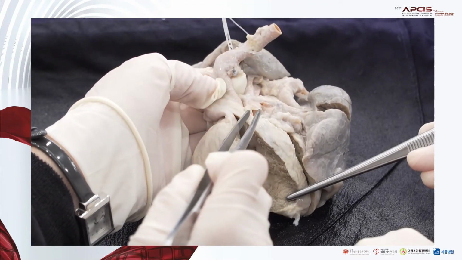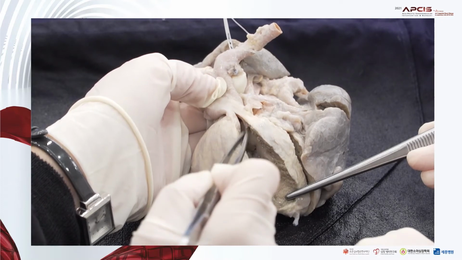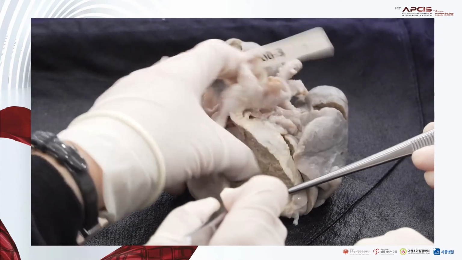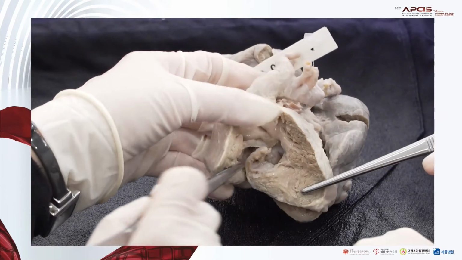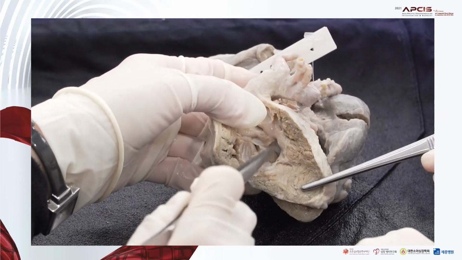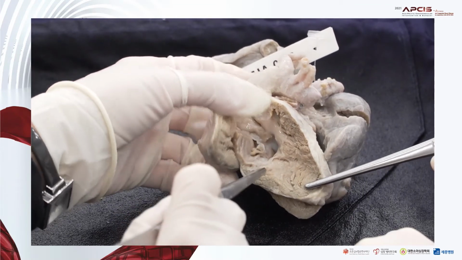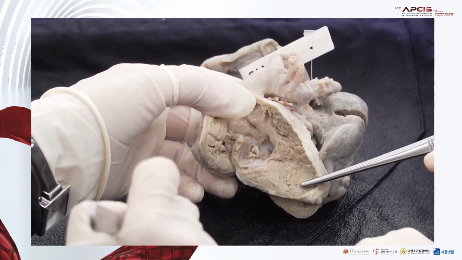So this is DORV with pulmonary atresia and non-committed ventricular septal defect, which is also a relatively rare type of DORV.